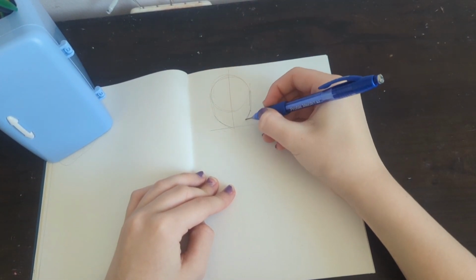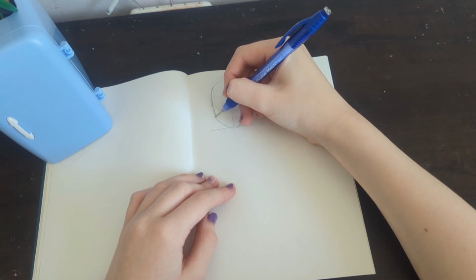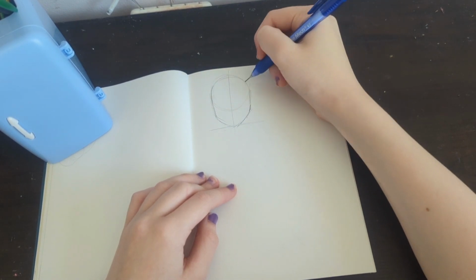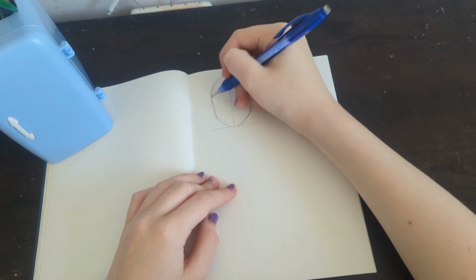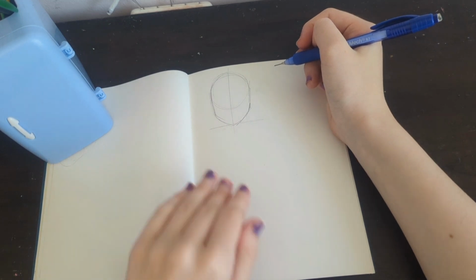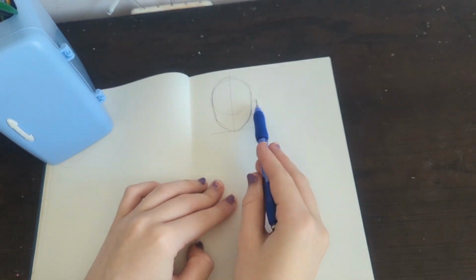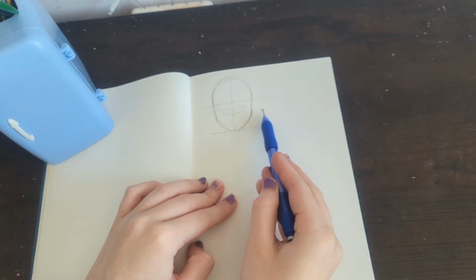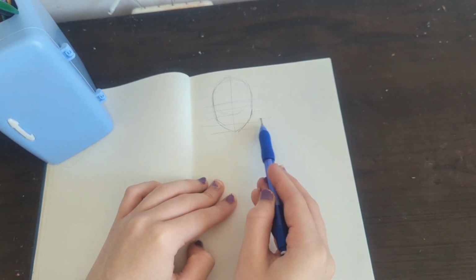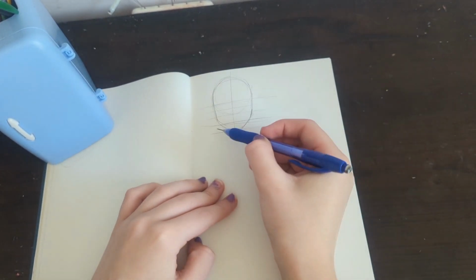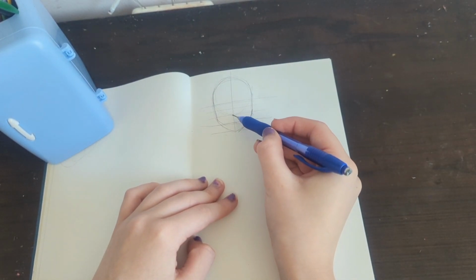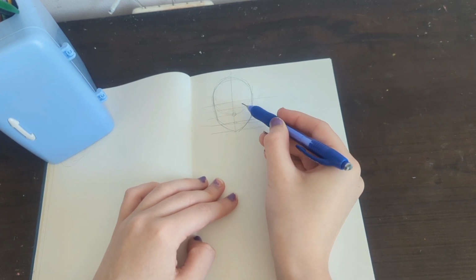I make them different for every character because of course everyone has different facial structures and different face shapes. So keep that in mind when you're drawing different characters. So I just add these lines and they kind of help me map out where the different facial features go. There's the nose and then the eyes.